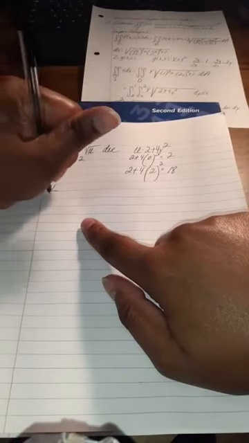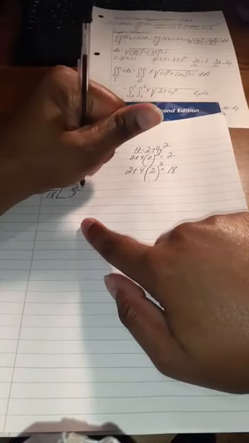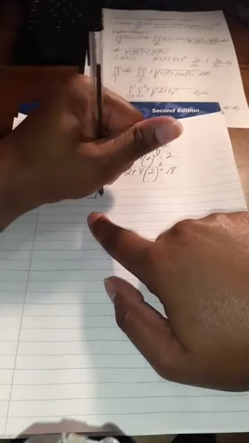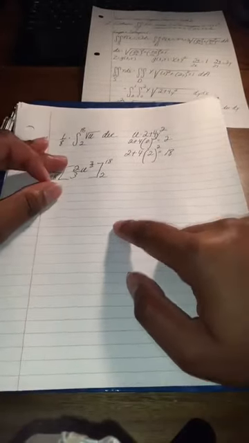So we got 1 over 18, that's just a constant. Remember, the antiderivative of the square root of u is 2 over 3 u raised to the 3 over 2. And now we need to evaluate that from 2 to 18. So the fundamental theorem of calculus says we plug in the 18 first, subtract what we get for that from what we get when we plug in 2.